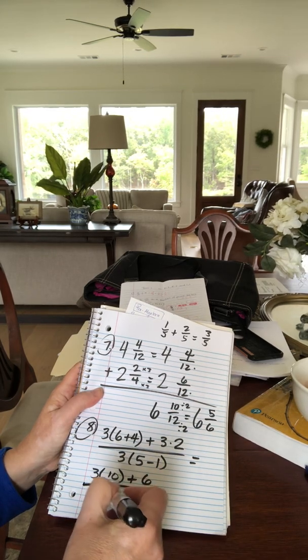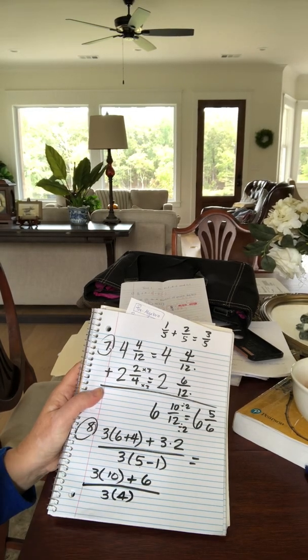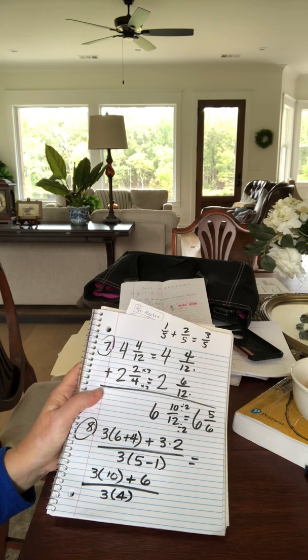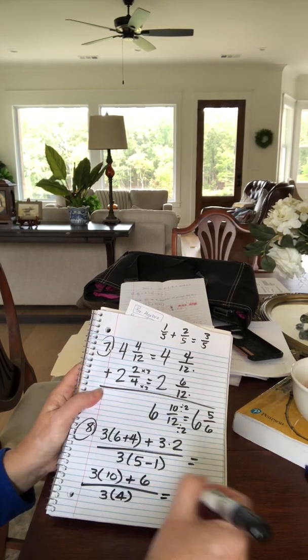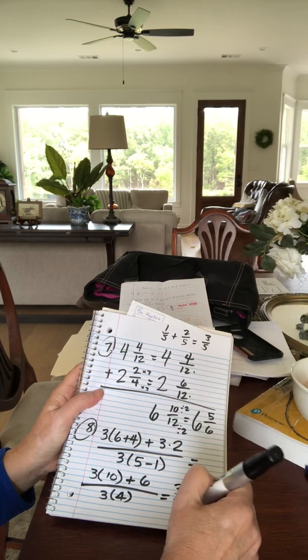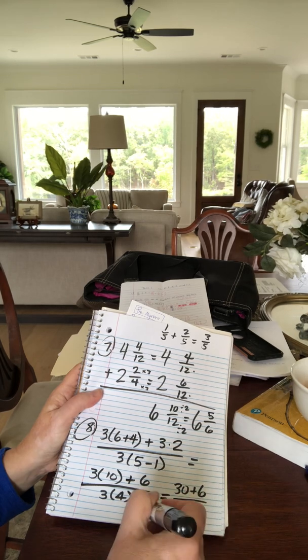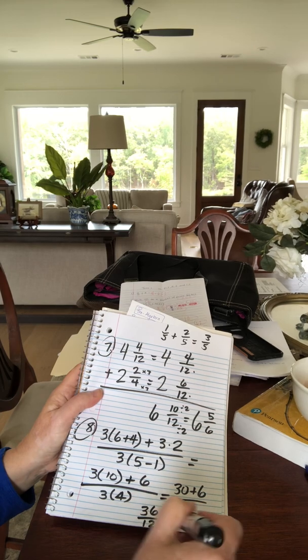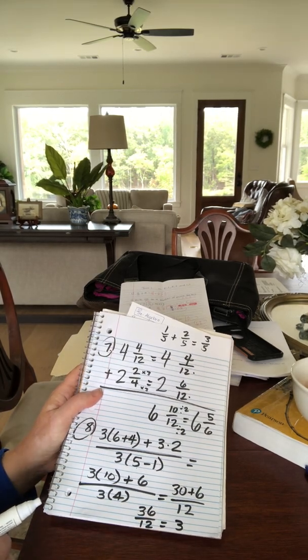Grouping symbol down here, I'm going to do this subtraction first because it's in parentheses. What's left is multiplying and adding. So I'm going to have to multiply first and then add. When I add, I get 36 over 12, and I can divide that, and I'll get 3. So the answer to number 8 is 3.